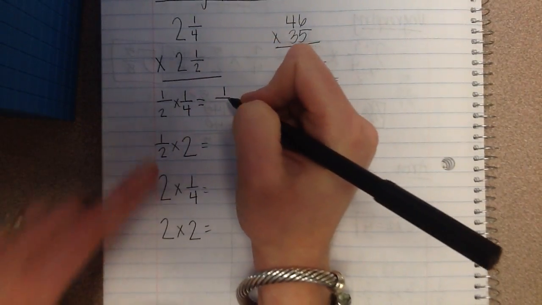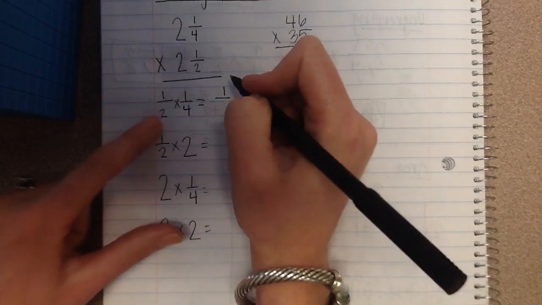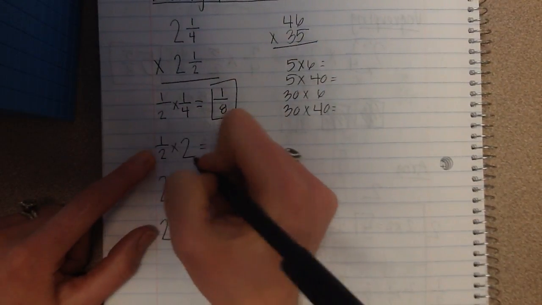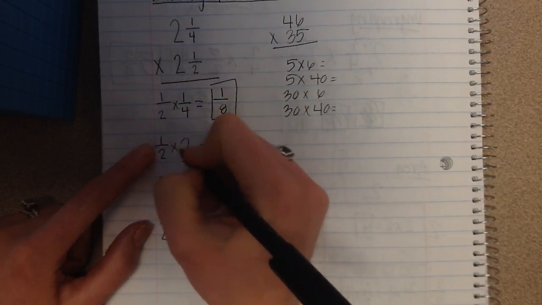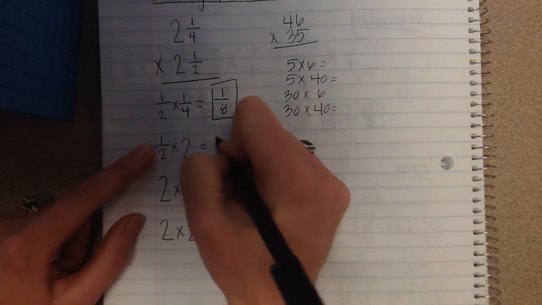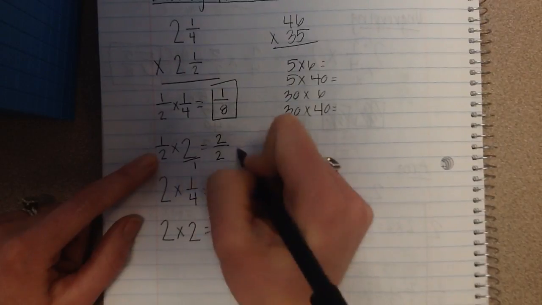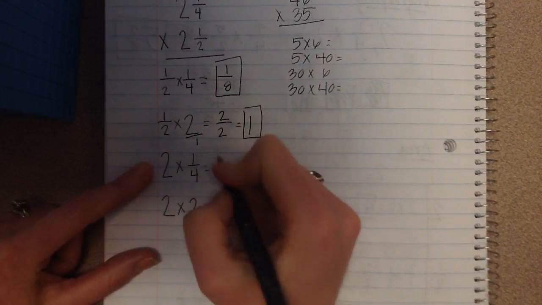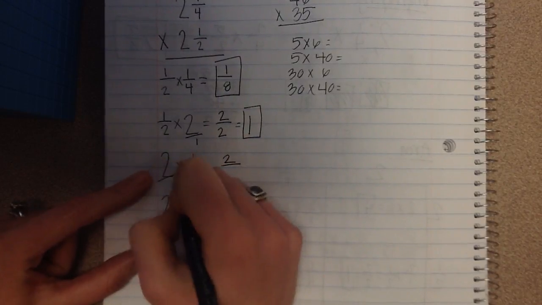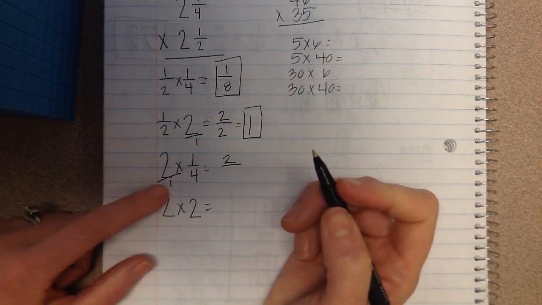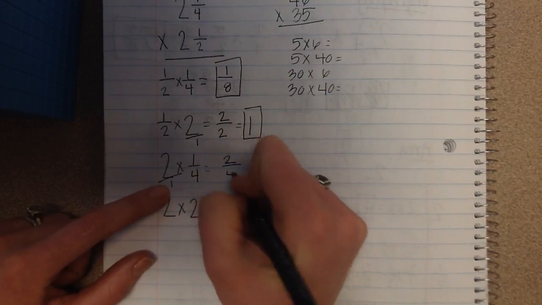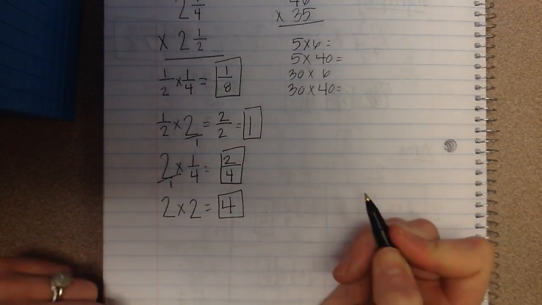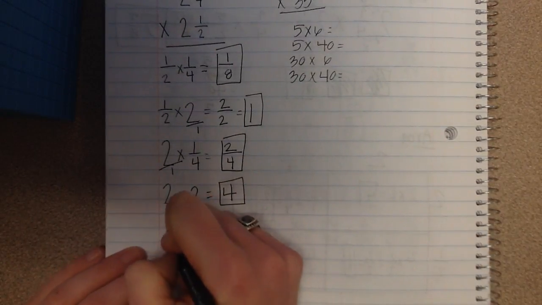Well, I'm still multiplying, so 1 times 1 equals 1, 2 times 4 equals 8. Remember this is over 1, so 2 times 1 equals 2, so that really equals 1 whole. 2 times 1 equals 2. A whole number's over 1. 1 times 4 equals 4. And then 2 times 2 equals 4. Now, I'm going to add them all up.